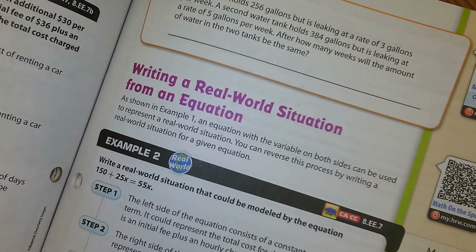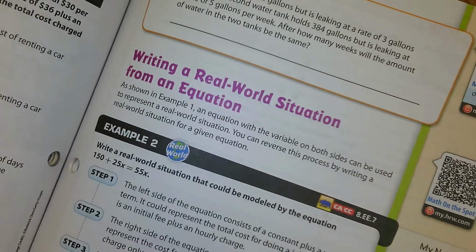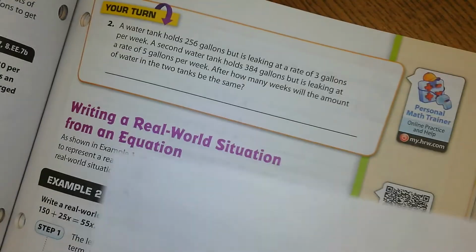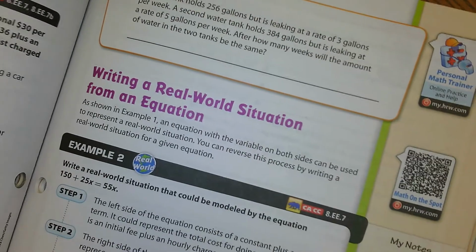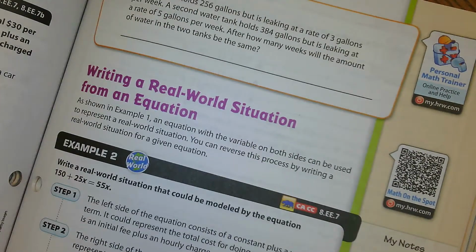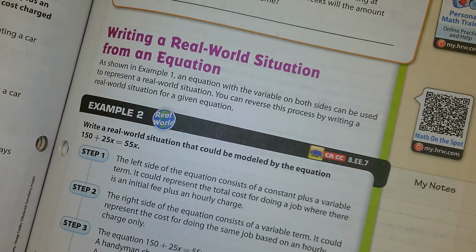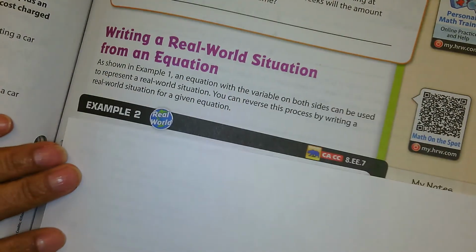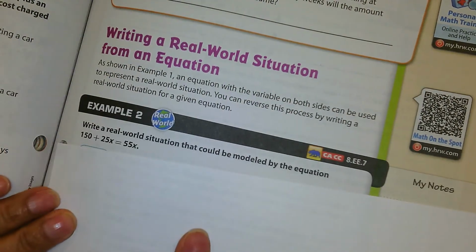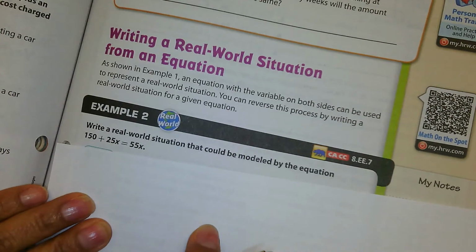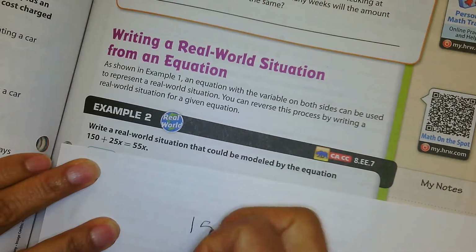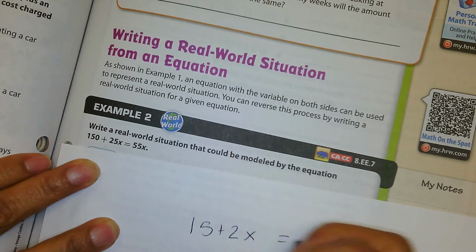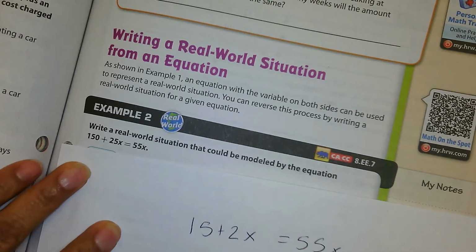So now the next question, oh, guess what? So when we do the math class, you guys are going to do this one, okay? The next problem is writing a real world situation from an equation. So, oh my gosh, we got to get a real world, okay? So remember, you have the equation 15 plus 2x equals 55x.